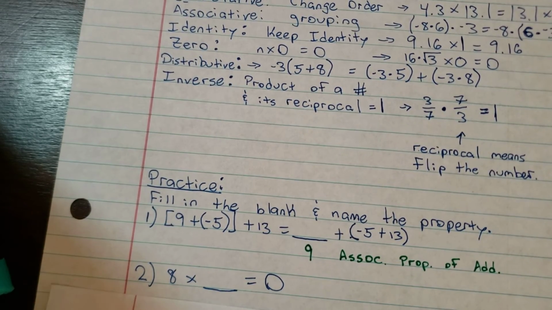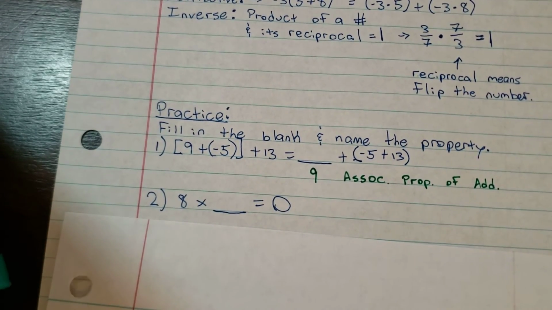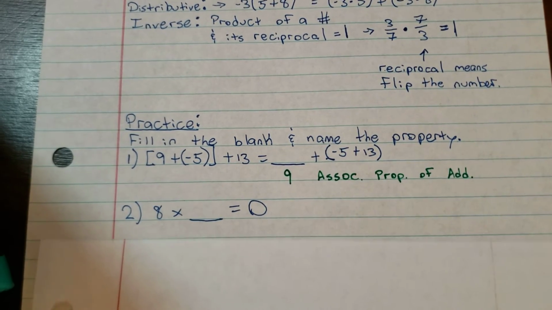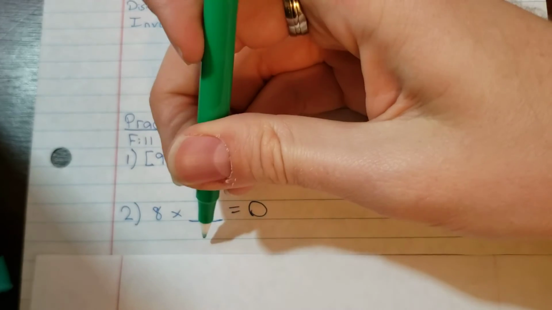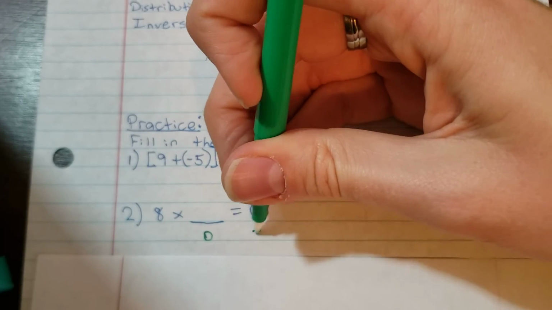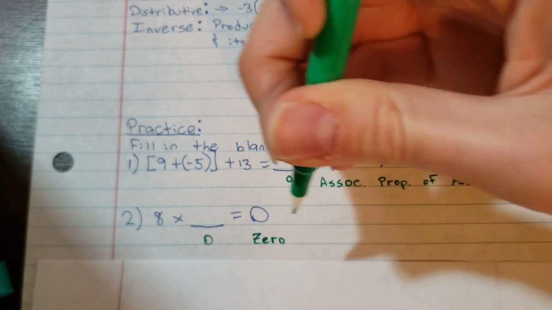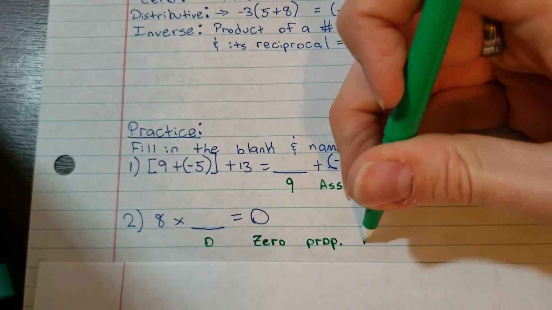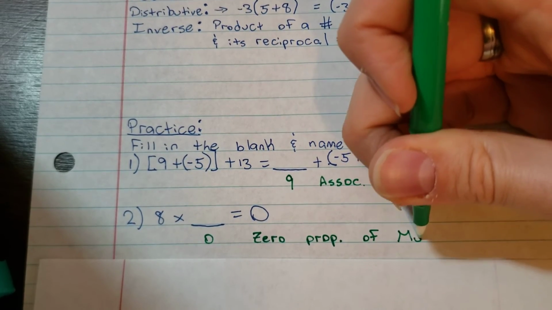Okay. The second one. 8 times what is going to equal 0? Well, that's pretty simple. 8 times 0 equals 0, and that is the 0 property of multiplication.